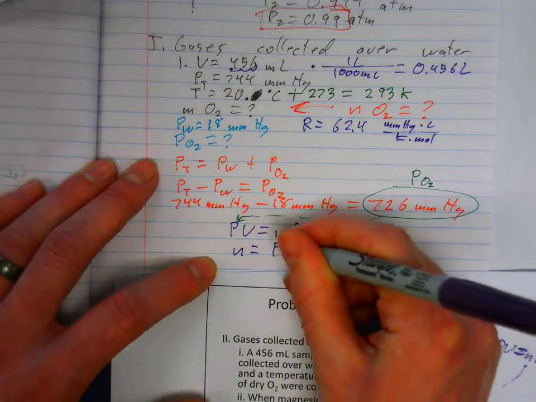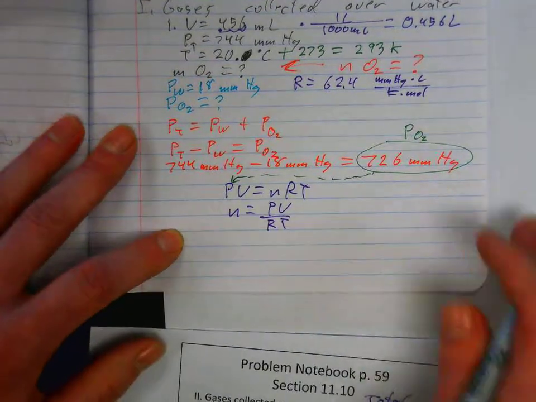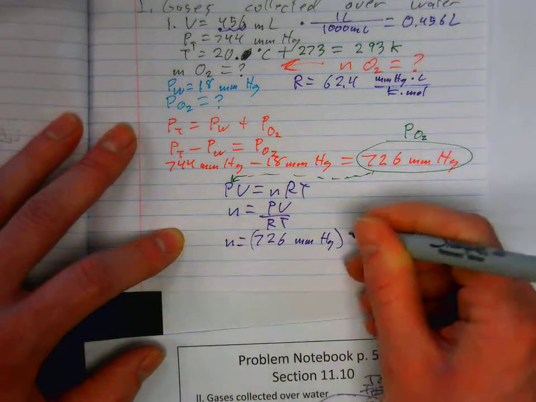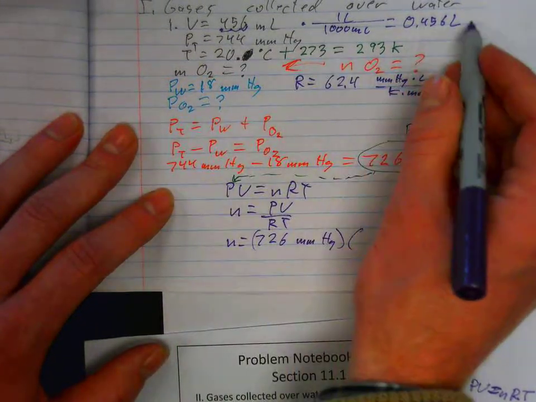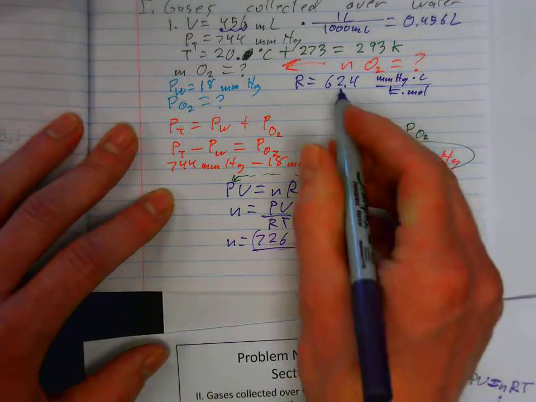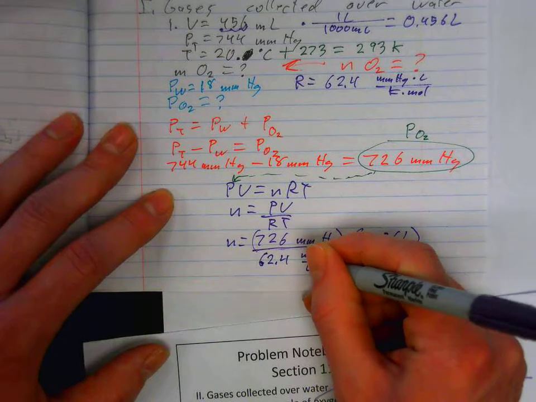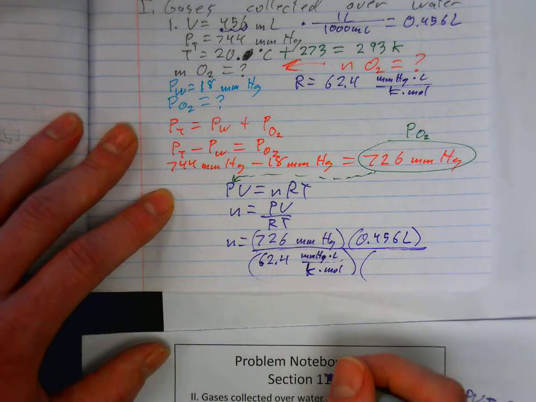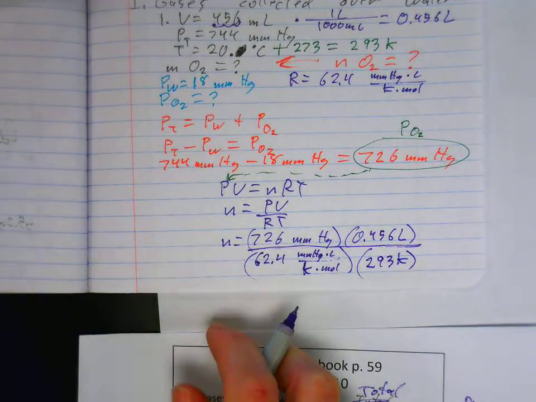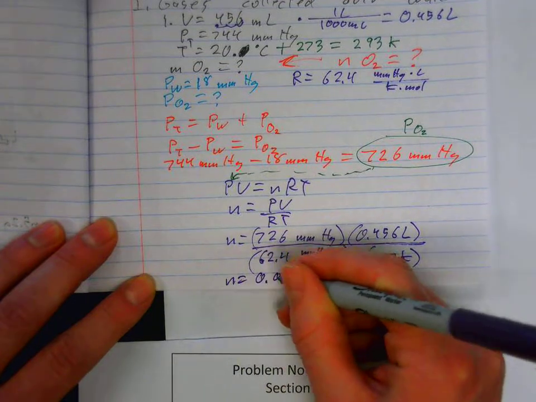Now we substitute our numbers. n is 726 millimeters of mercury, multiplied by the volume, 0.456 liters, divided by the ideal gas constant, 62.4 millimeters of mercury times liters over Kelvin times moles, multiplied by the Kelvin temperature, 293 Kelvin. That comes out to n is 0.0181 moles.